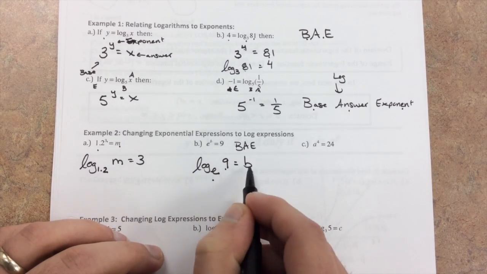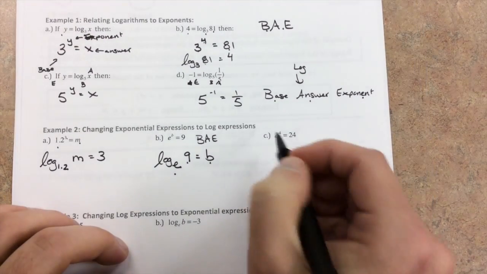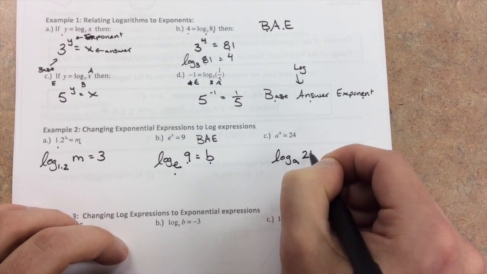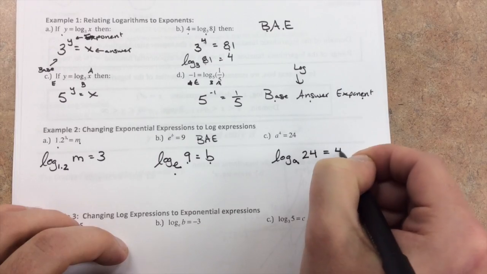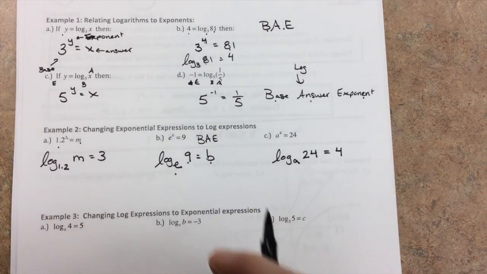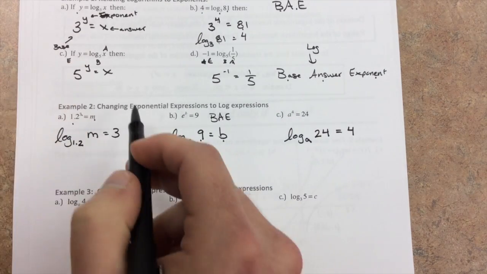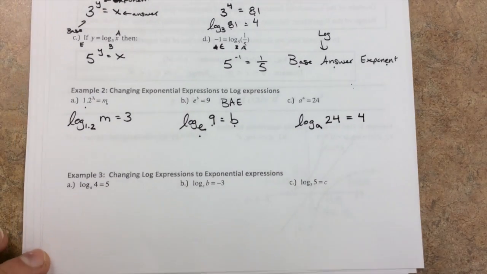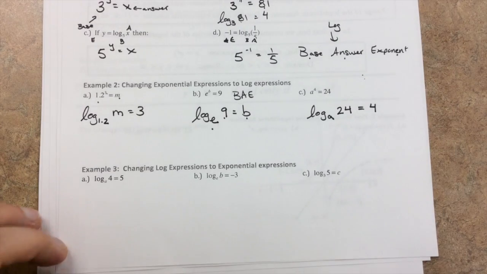Or log base a of 24 equals 4. It's super important that we can go between logs and exponentials back and forth. And if you remember your BAE, then you'll remember base, answer, exponent.